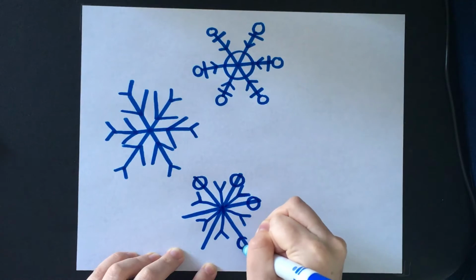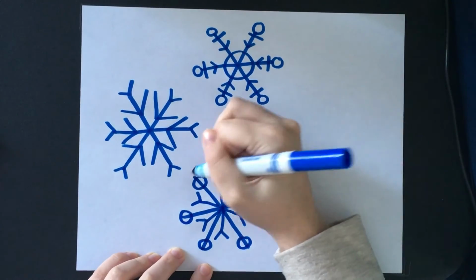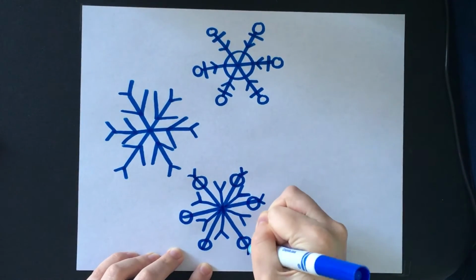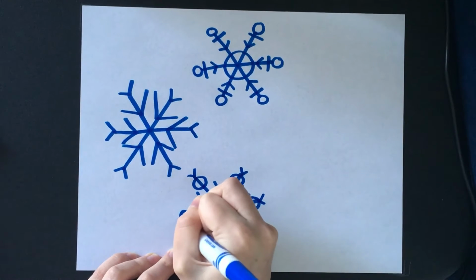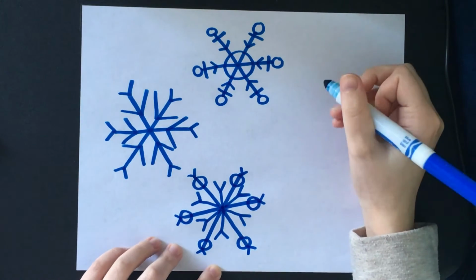Your design is totally up to you. And I think I'm going to do some little tiny V's right on the end. Just make sure you don't forget any of the points. Okay, I'm going to do about 2 more, and then you're ready to make your own snowflakes. Let me show you some different ideas.